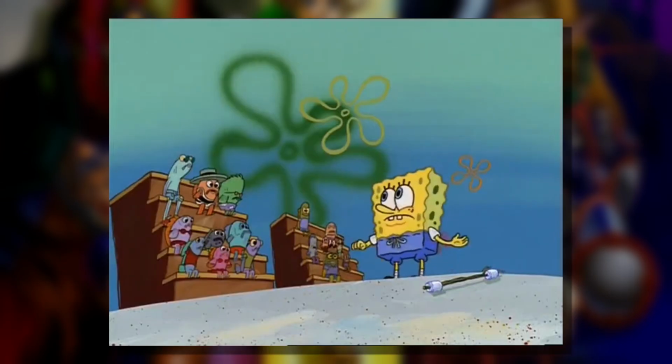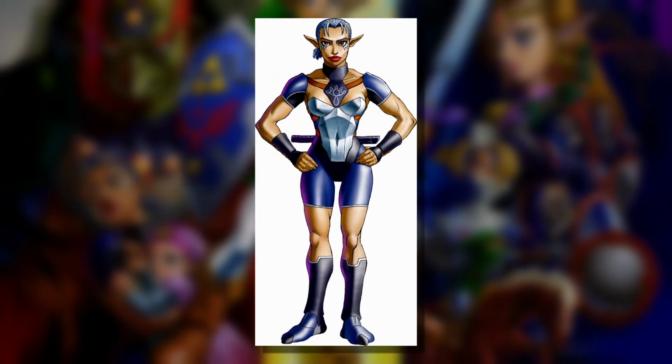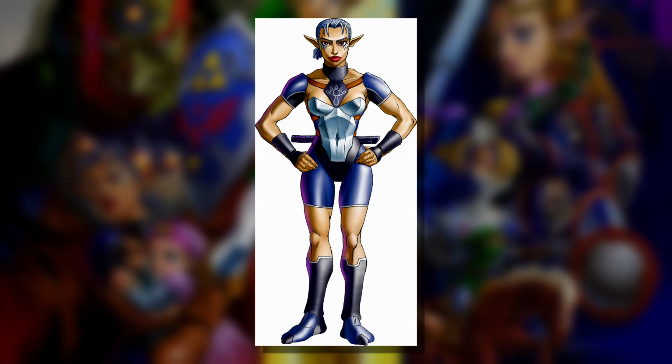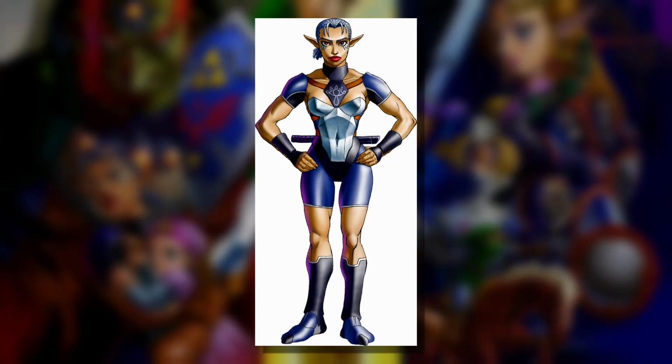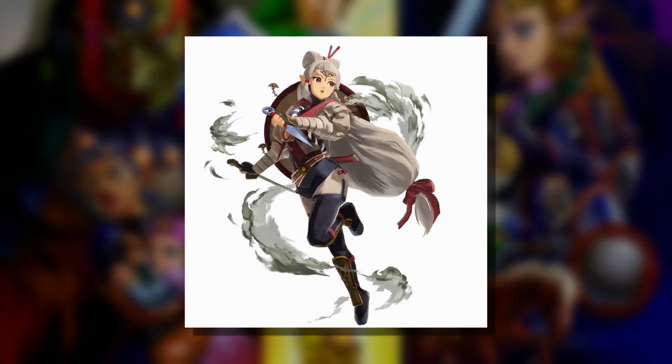Kakariko Village and the Shadow Temple have two, count 'em, two, pieces of associated artwork. The first belongs to Impa. I don't quite see how a solid slab of metal that only covers the front of her torso is supposed to offer protection or assist in sneaking around, but I'm also not a ninja. And speaking of ninjas, note how her shoes are similar to Sheik's. This version of Impa is my second favorite overall, just a few paces behind the Age of Calamity version.